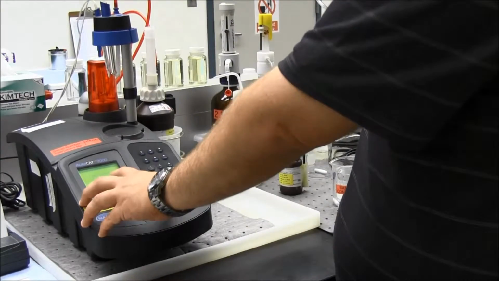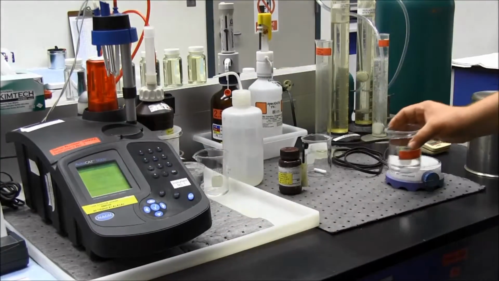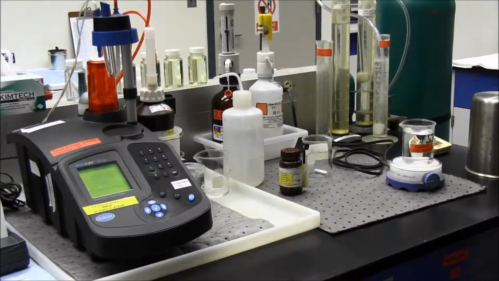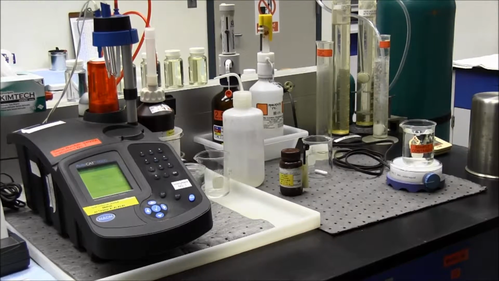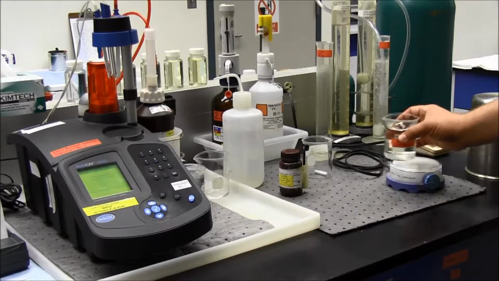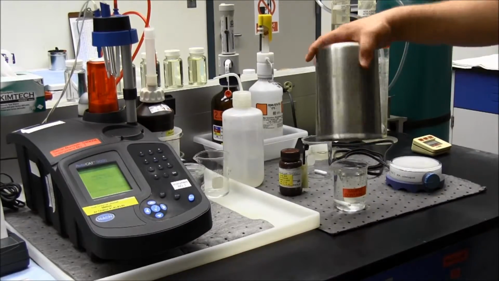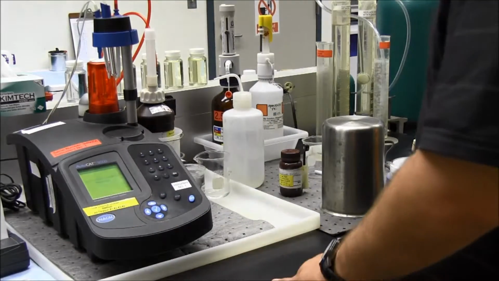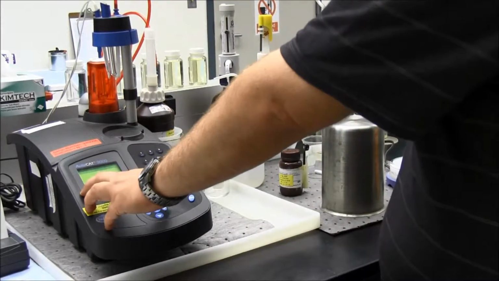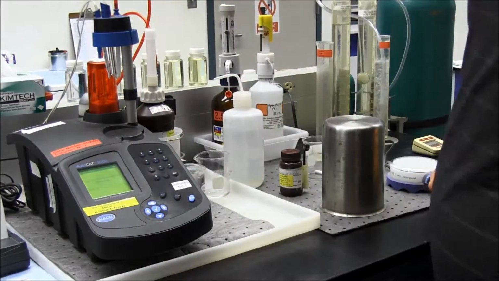Then it says stir and place solution in the dark. So I'm just going to put this on my stir plate and give it a few seconds to stir up. I'm going to place this cover over it so it'll be in the dark. So now I'll hit OK. Now it says dark reaction in progress. Please wait, and it's a 5-minute wait.